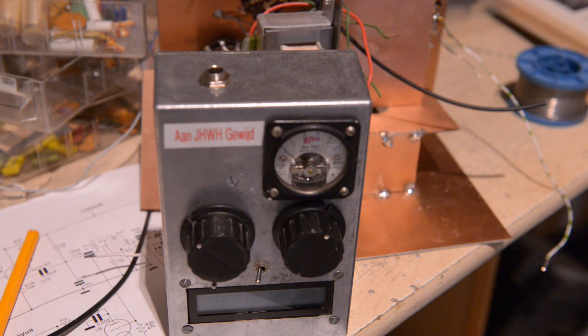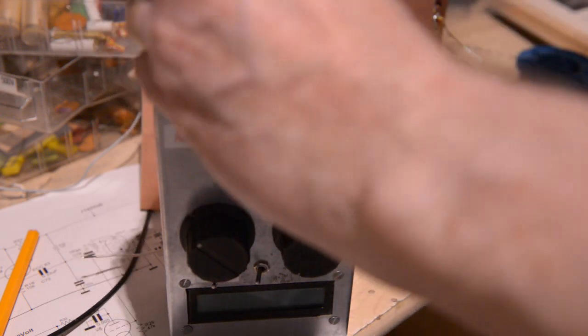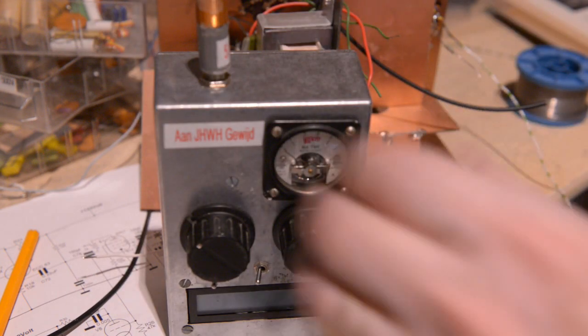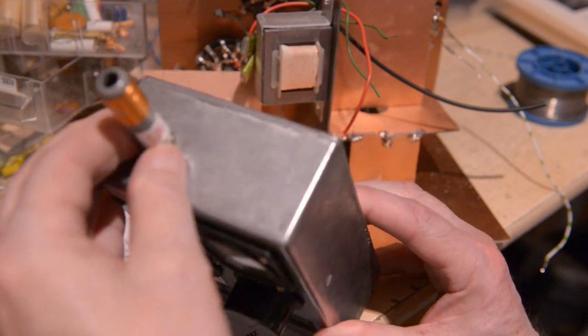Okay, sorry about that, guys. I'm a bit slow today. I have to be a bit cautious. I hurt my back, so that happens too. I put a coil in, there you go, this goes to the 40 meter band.